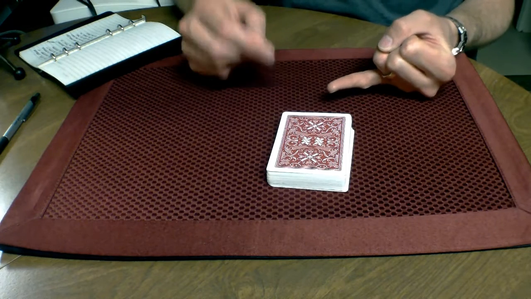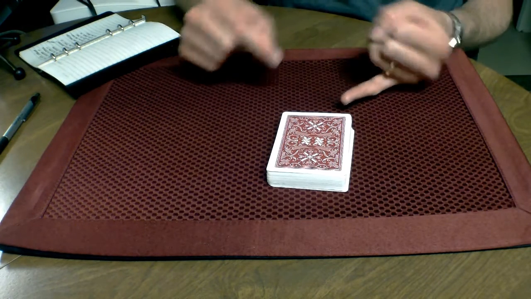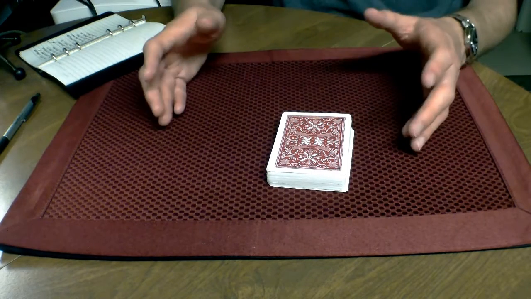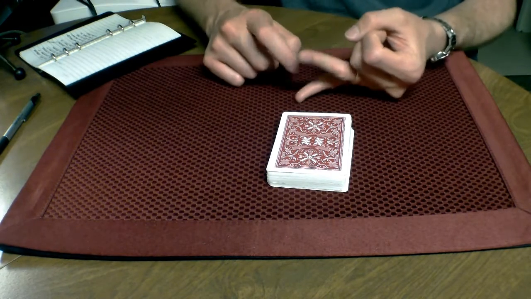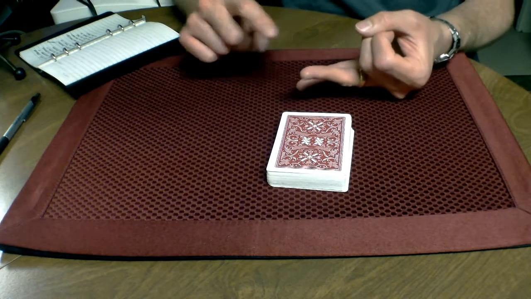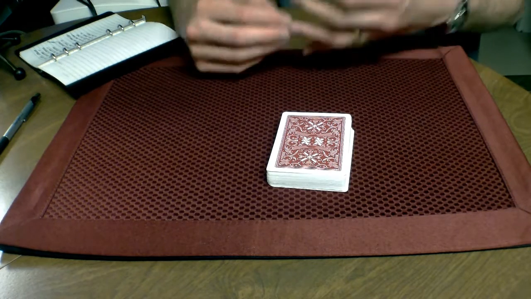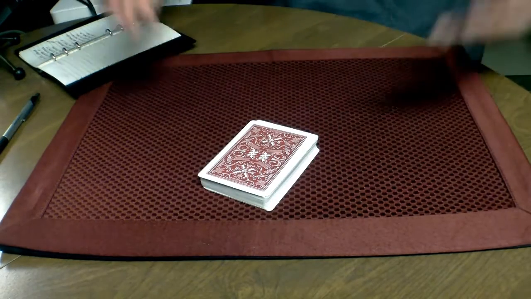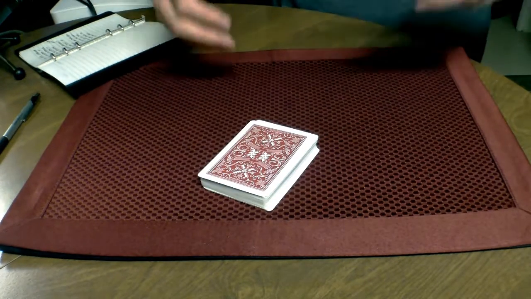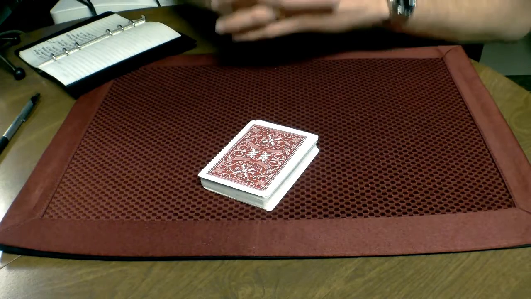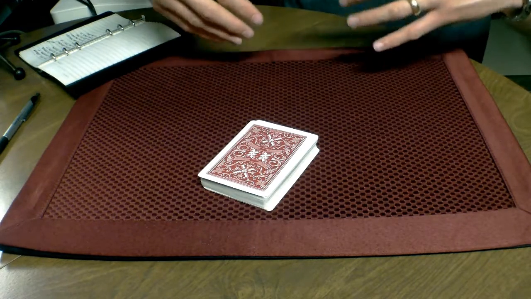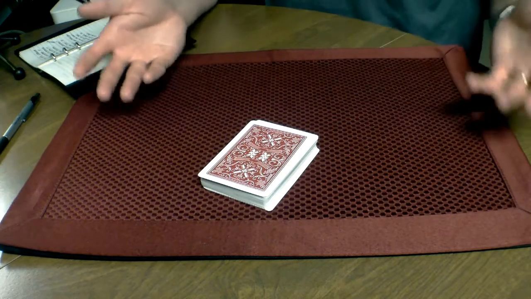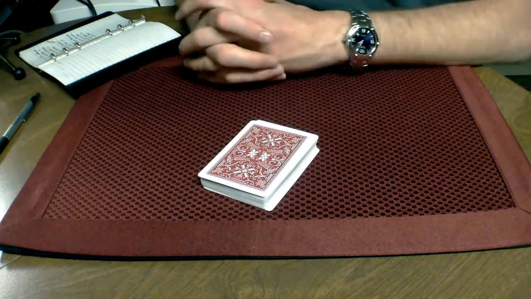Okay, so we have to find a way to do something that absolutely is not invisible and make it appear as if it happened invisibly. So that's one thing we've got to do. The second thing is that we have to create somehow the assumption of clean or no handling of the cards, even though we are going to have to handle the cards and it isn't going to be clean. We have to create the psychological recollection that the cards were not handled in any extensive way, okay?